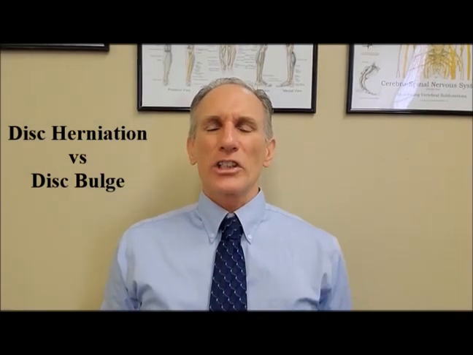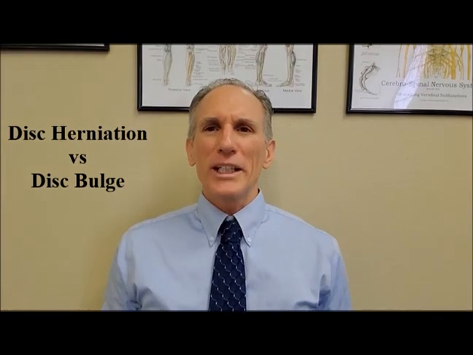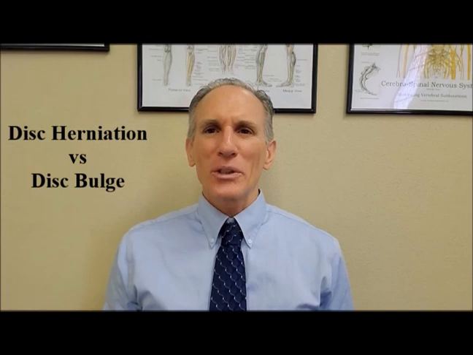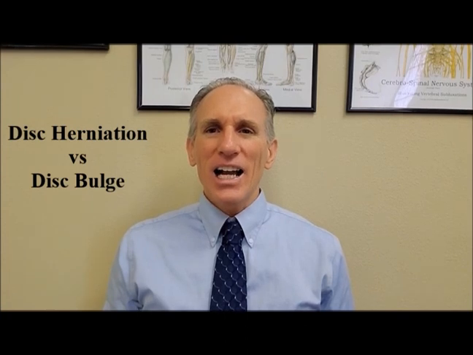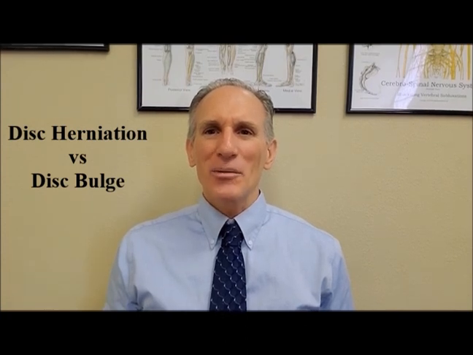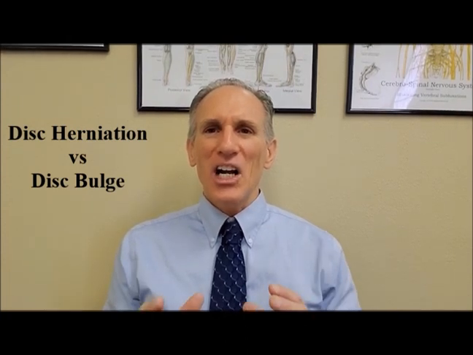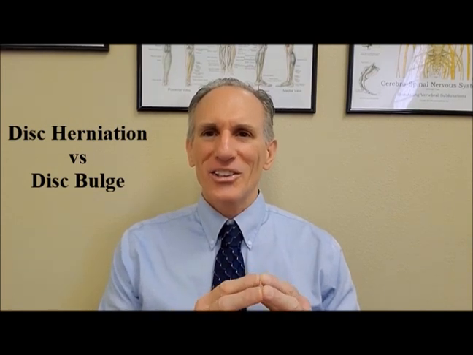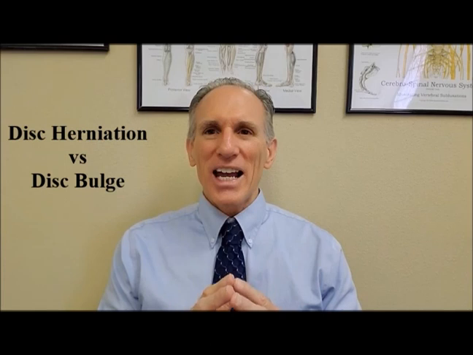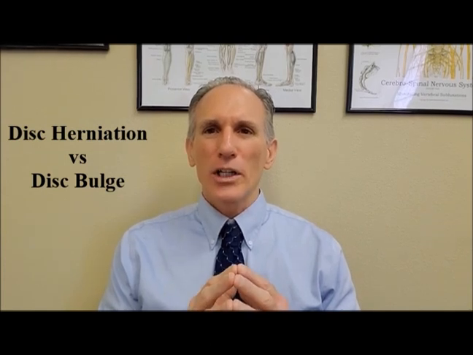The intervertebral disc is located in between the vertebrae. In order to understand the difference between a disc herniation and a disc bulge, you need to learn a little bit of anatomy. I am going to go over some of the anatomy. If you think of the intervertebral disc as a jelly donut, okay? I know it sounds funny, but that is the best way to think of it.